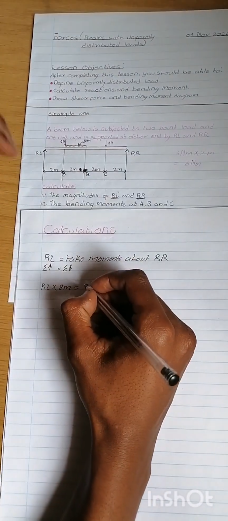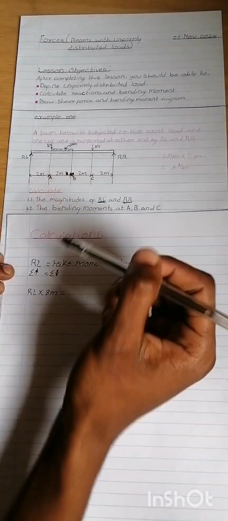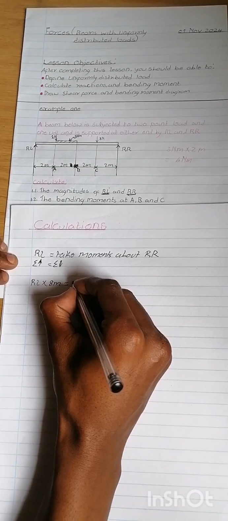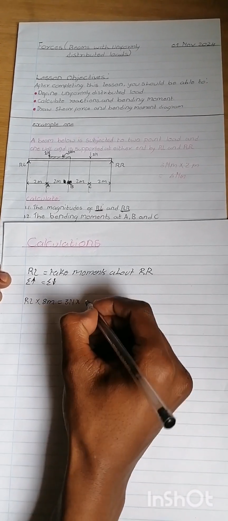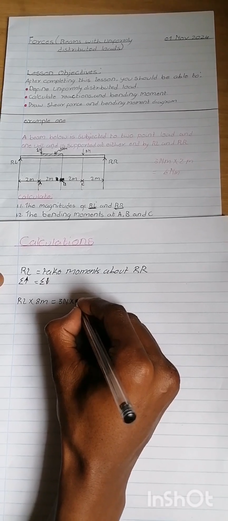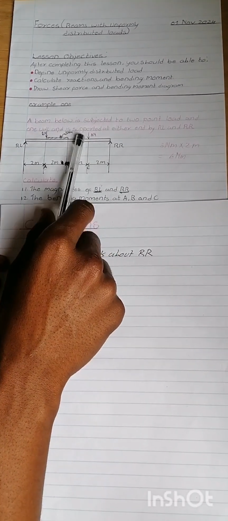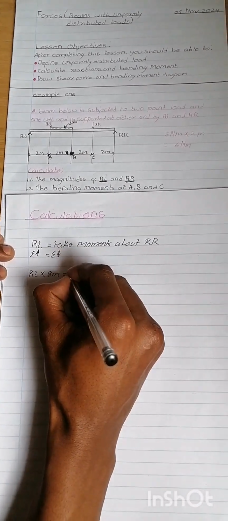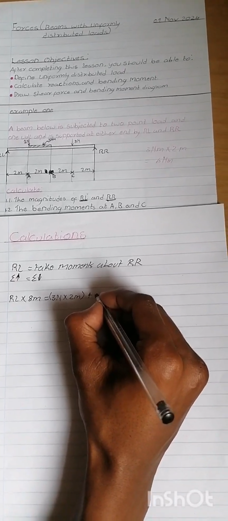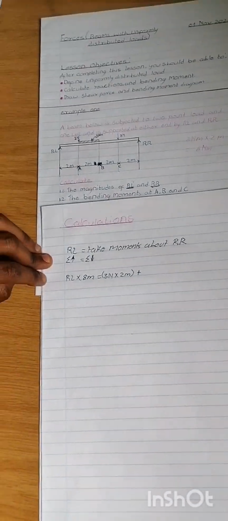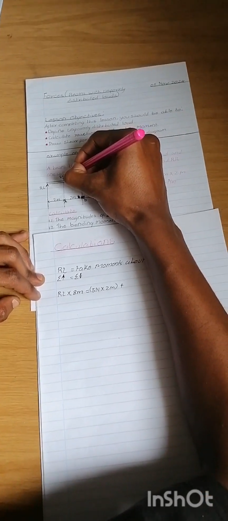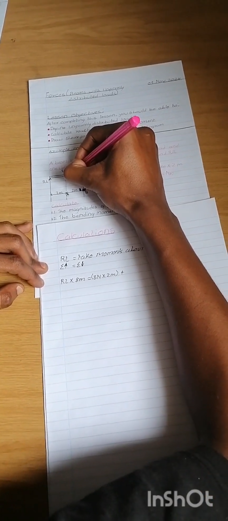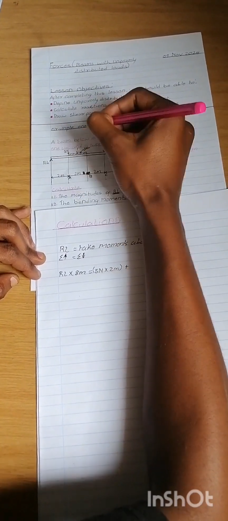this must be equal to, remember that we are taking moments about RR, so it's going to be the point load 3 Newton multiplied by a distance from RR to the 3 Newton point load, which is 2 meters, plus, remember now we have a 6 Newton imaginary point load.